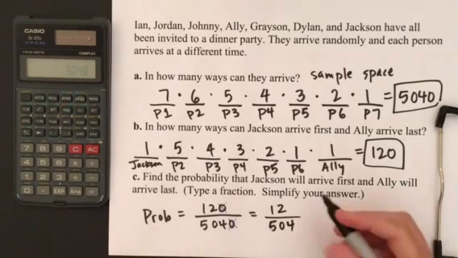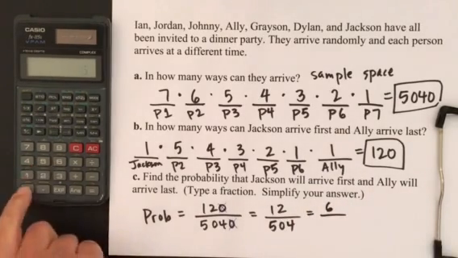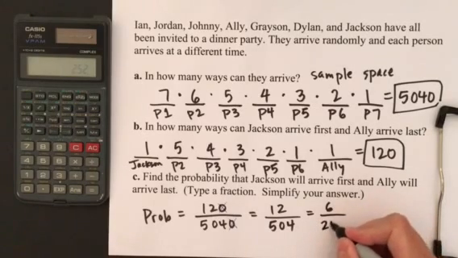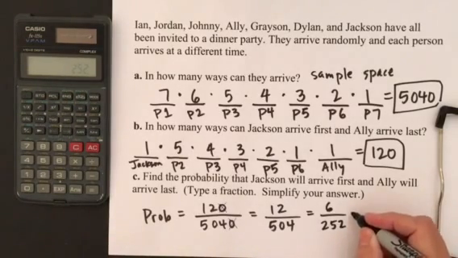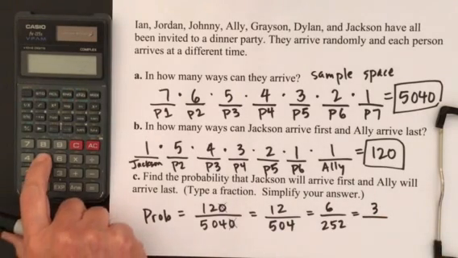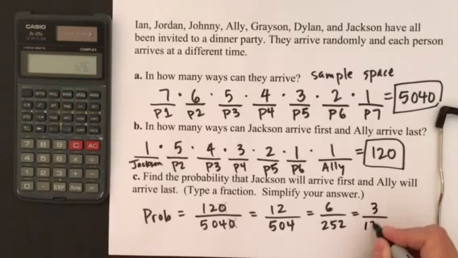And I'll do 12 divided by 2 is 6, and 504 divided by 2 is 252. Now I'm looking at this again. I can reduce by 2 again. So I can say 6 divided by 2 is 3, and 252 divided by 2 is 126.